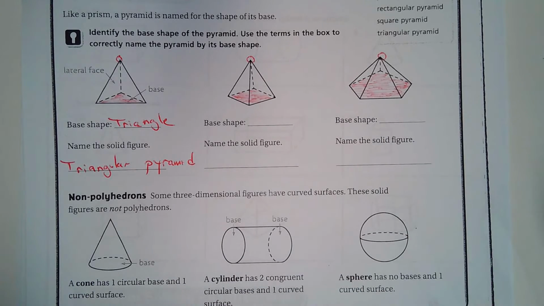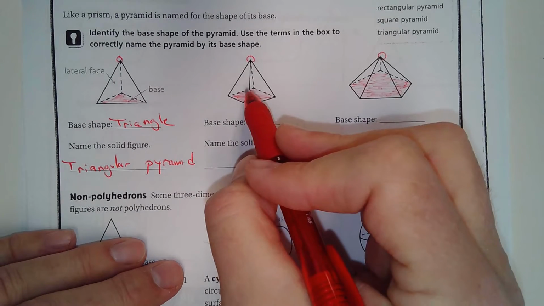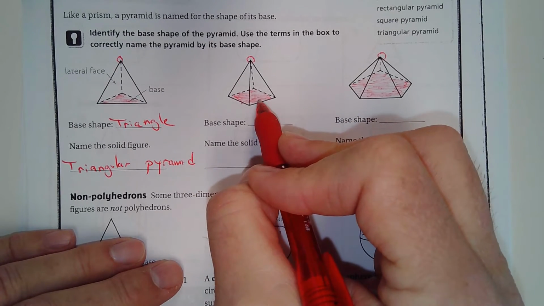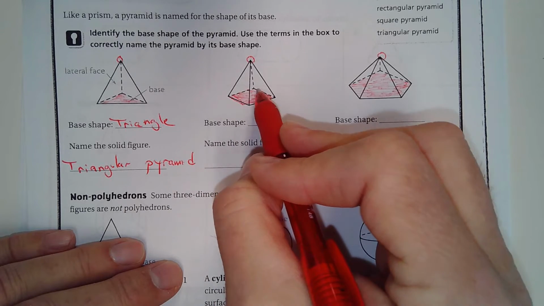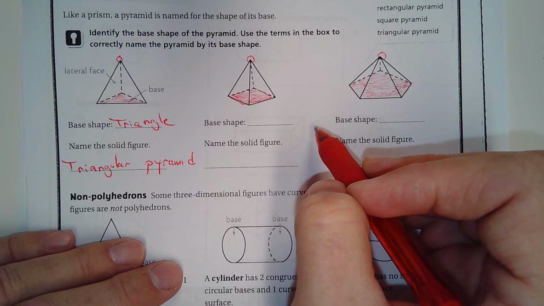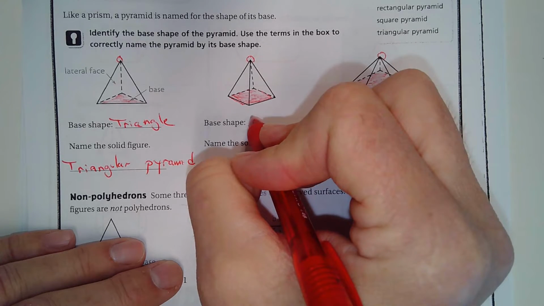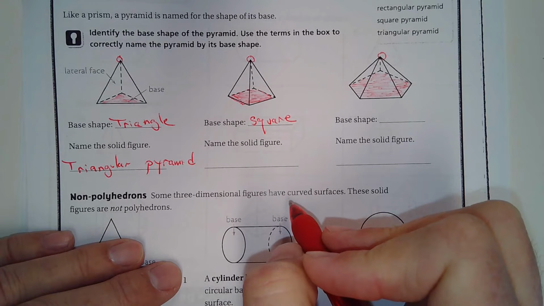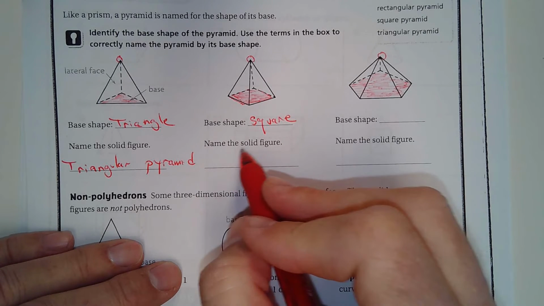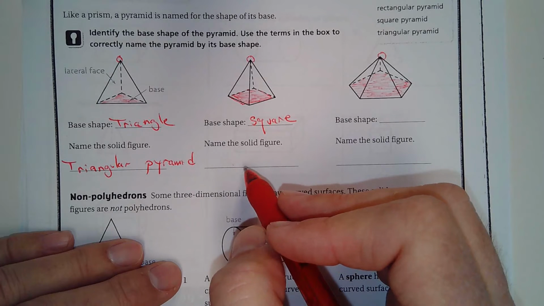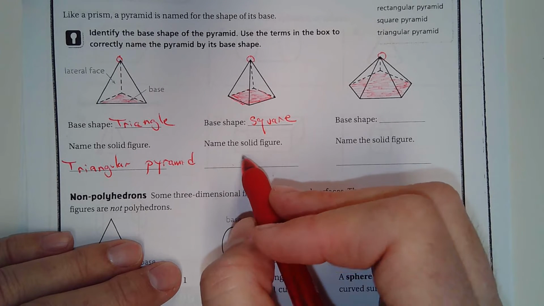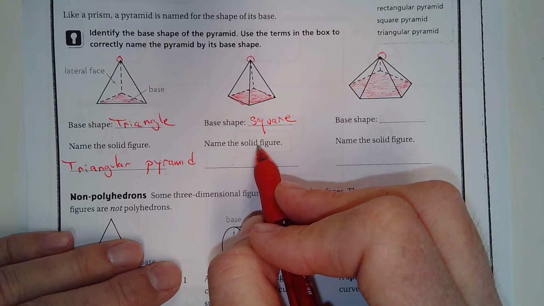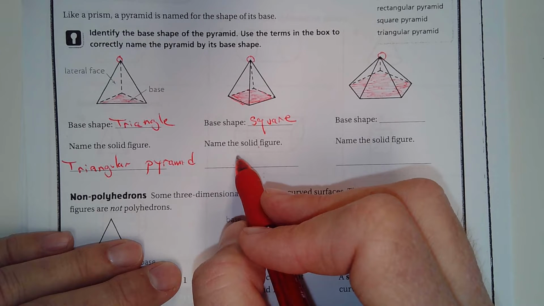Miss Dart, what's the base shape right here? What's this shape? A square? Yeah, it's a square. And do you know what this would be called? Oh, for those of you that get this right, put up 10 points. What do you think this would be called?